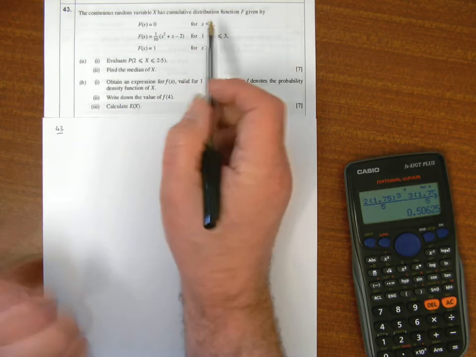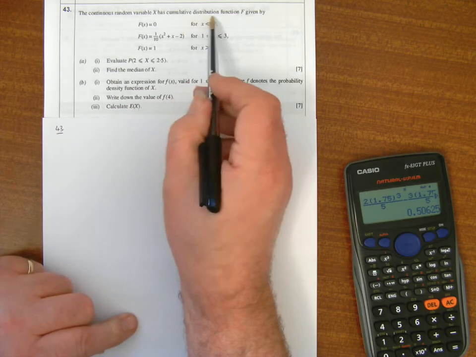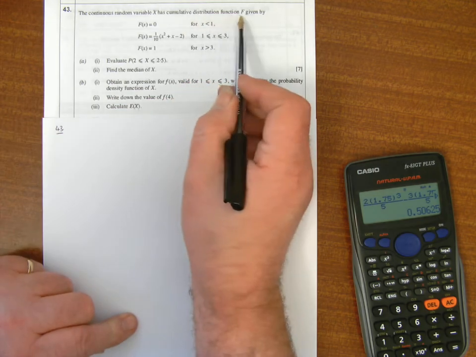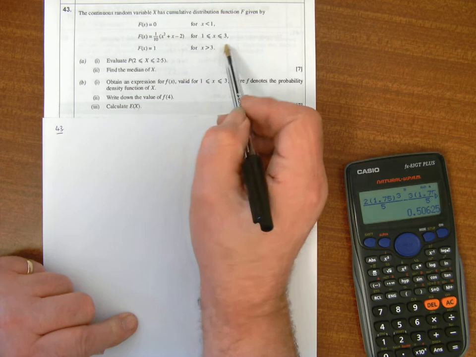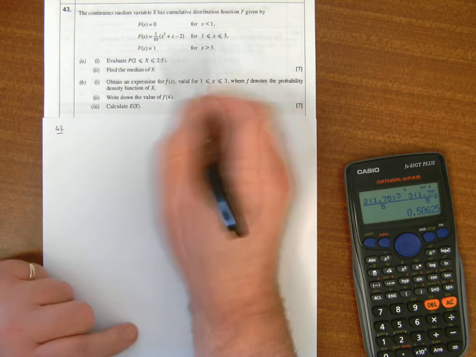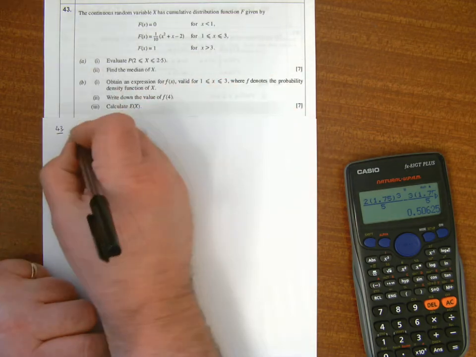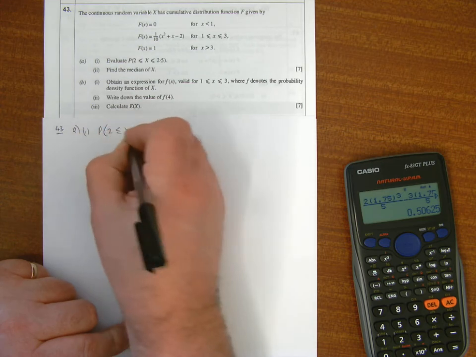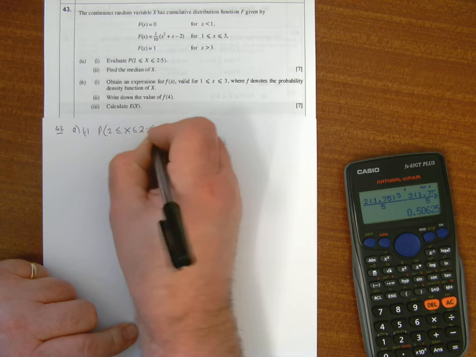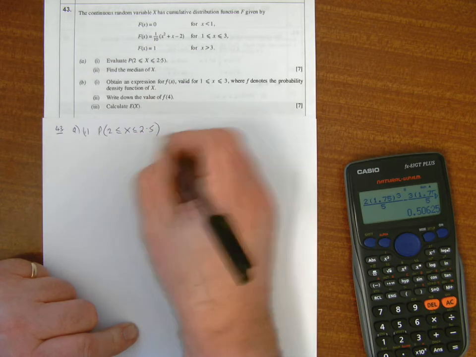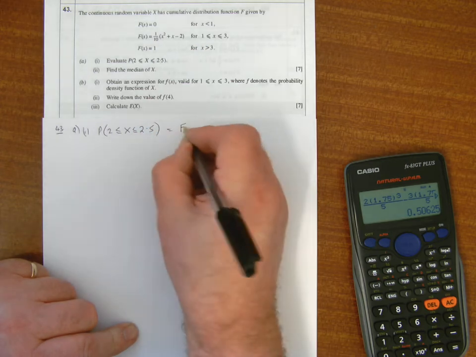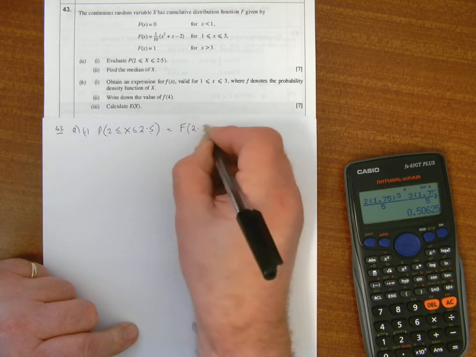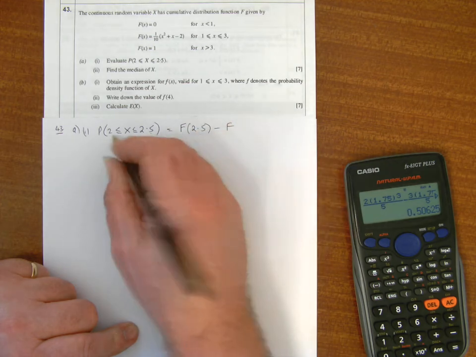Question 43. We have the cumulative distribution function capital F of x defined here. Part A, part 1 wants the probability that x is between 2 and 2.5. To work out that probability, I work out capital F of the larger value minus capital F of the smaller value.